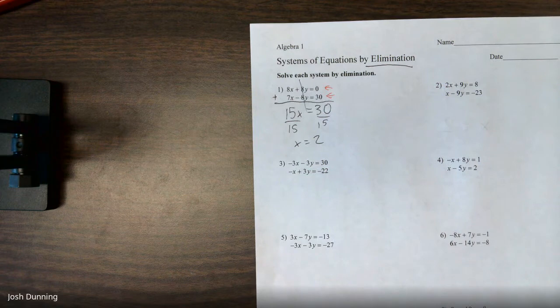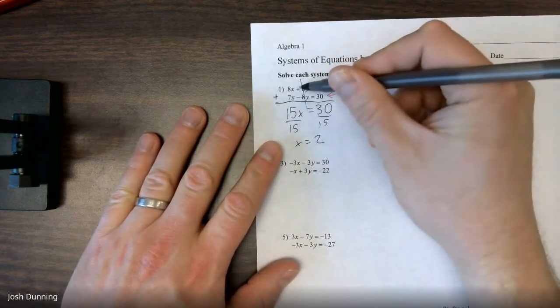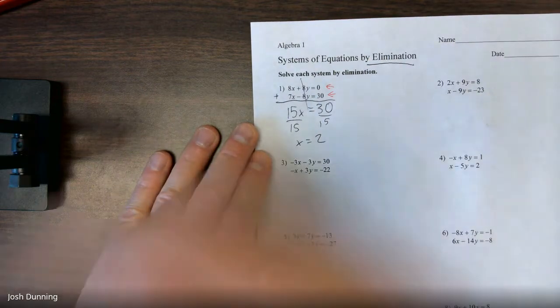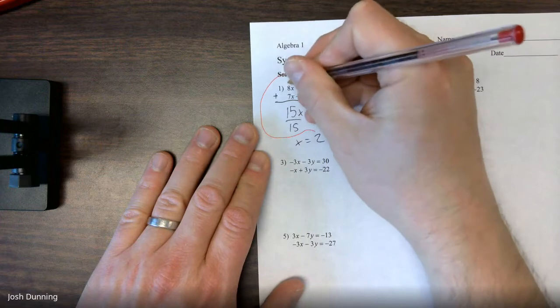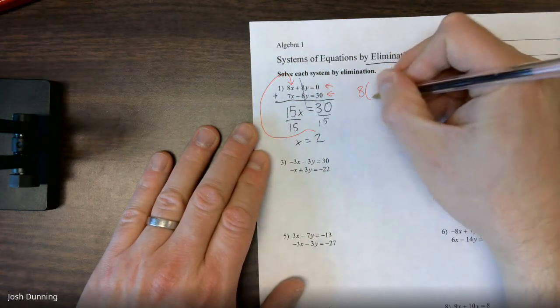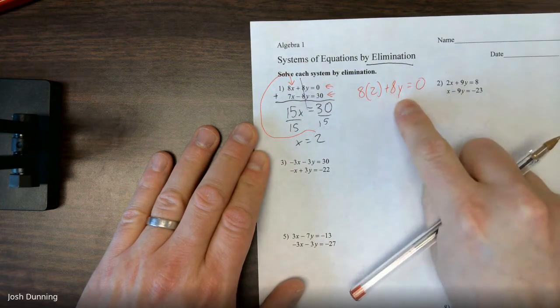You will get the same answer for y either way. I'm going to pick the top just because there's no minus, there's no negative. And I've said x is 2. So you're going to substitute 2 in for x, but keep y as y.